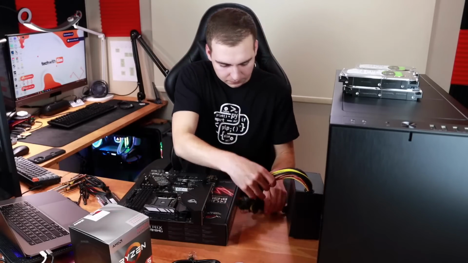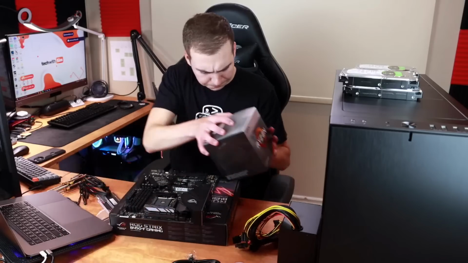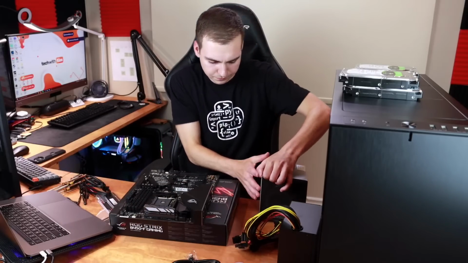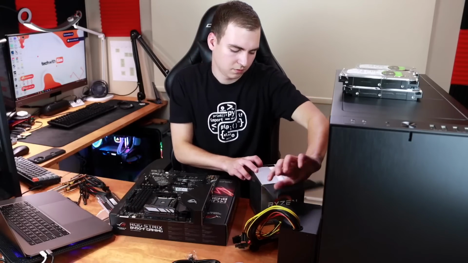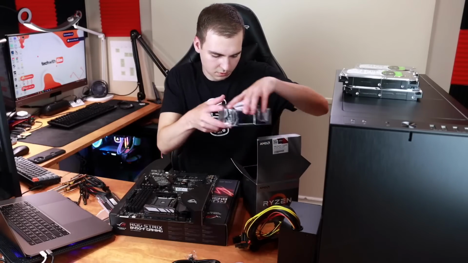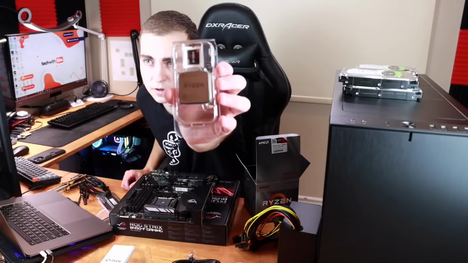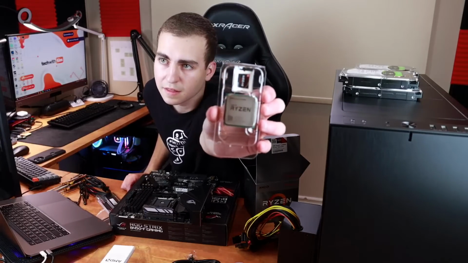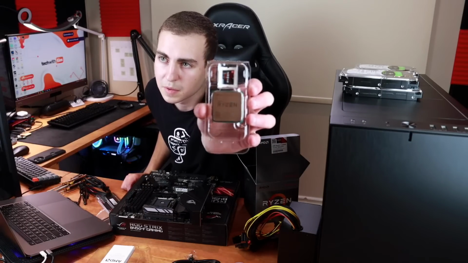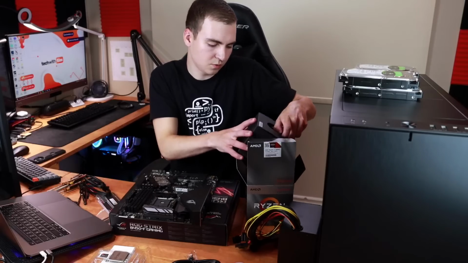All right, power supply is here. Let's actually get the CPU up and start installing that. Okay, here's our CPU. Not sure if you guys can see that there at all. Focus, maybe not. Okay, that's fine. We'll show it later. And CPU cooler.